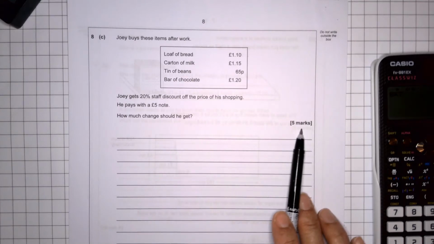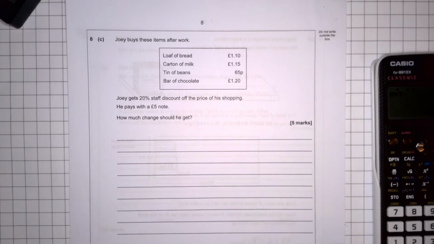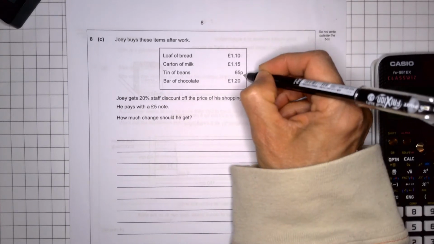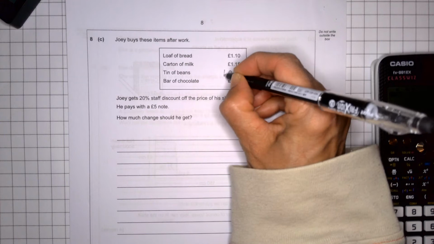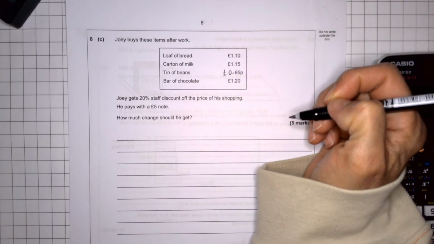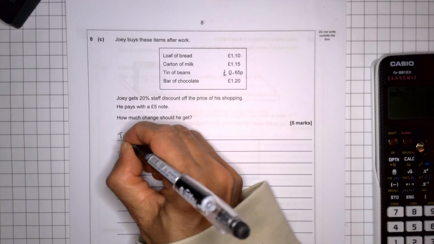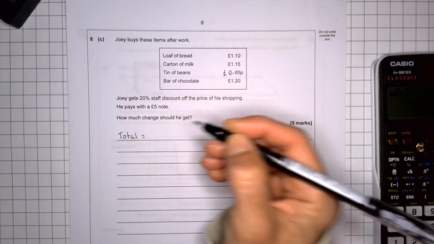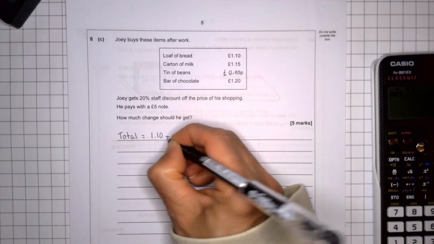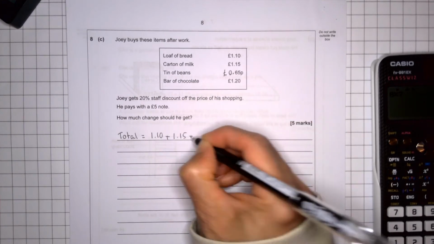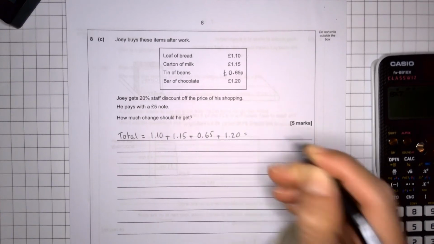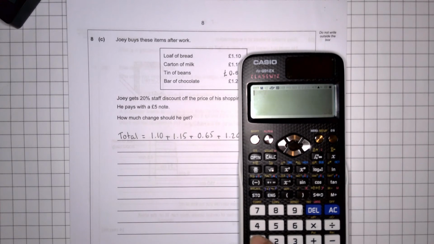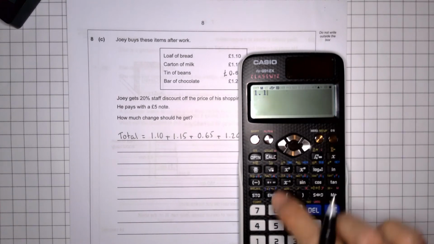Now for 5 marks we need to show our workings, even though they haven't asked for them. So first thing we need to do is find the total. But remember that you don't want to work with pence, because otherwise it won't work. Let's change it into pounds. So that's going to be 0.65 pounds. So when we want to work out the total we'll be adding everything together, which is going to be £1.10 plus £1.15 plus 0.65 plus £1.20. Remember to enter it into your calculator with care, making sure you're putting the decimal point in.